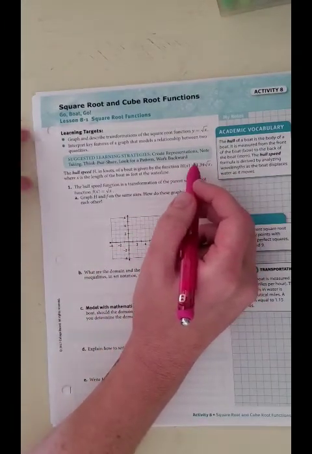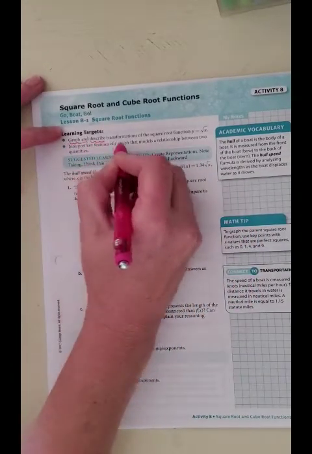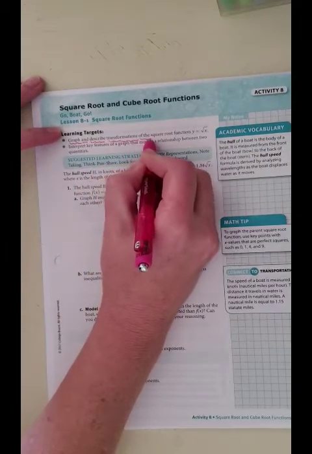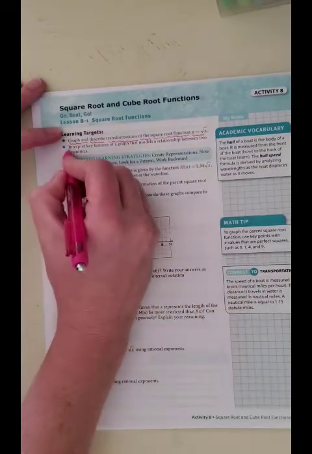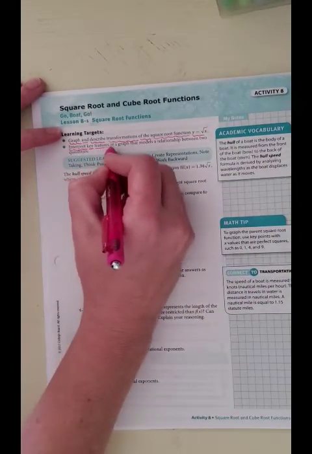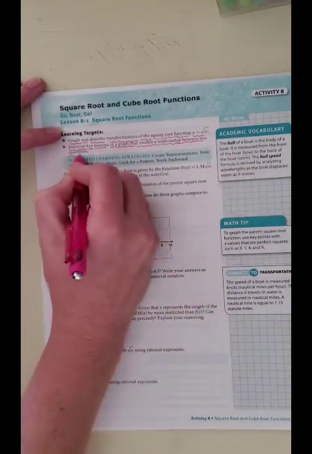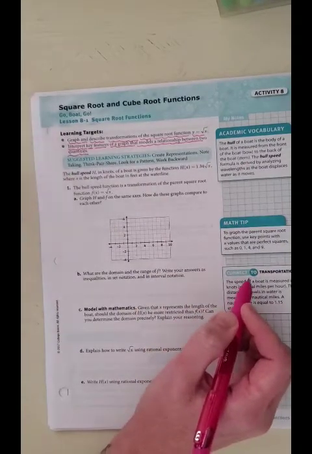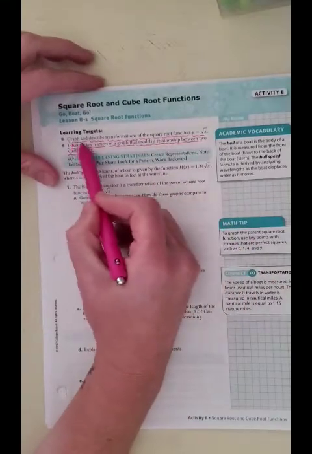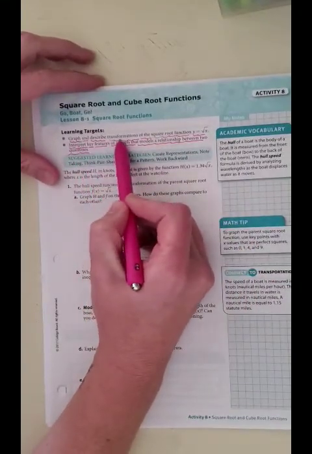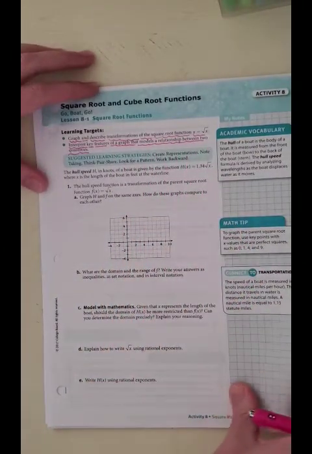All right, so the learning target today. We are going to graph and describe transformations of the square root function y equals square root x, and interpret key features of a graph that models a relationship between two quantities. Before we begin, I'm going to go back to the first target, which is to graph and describe transformations, this time of a square root function.